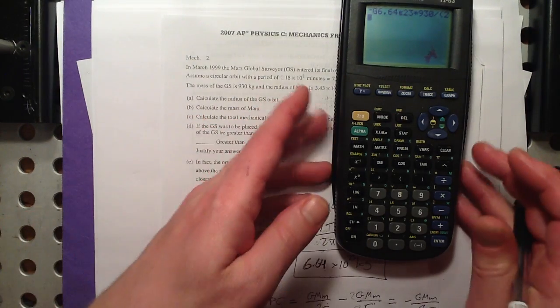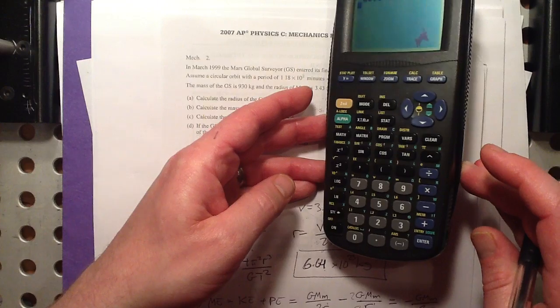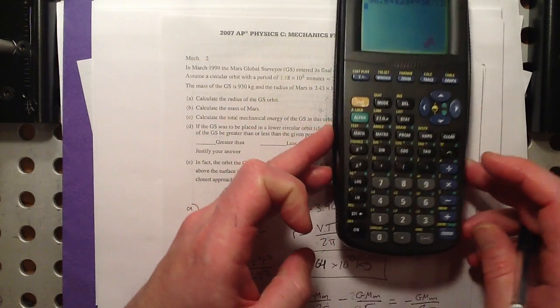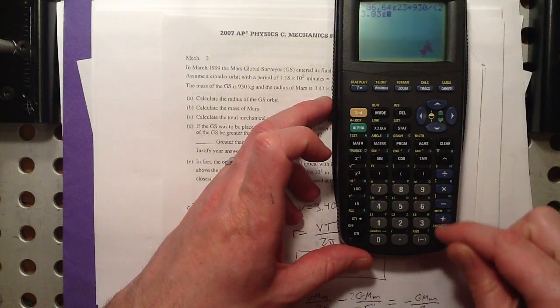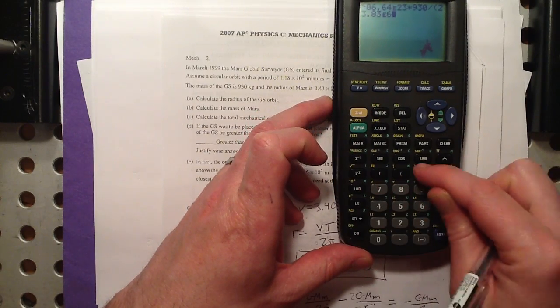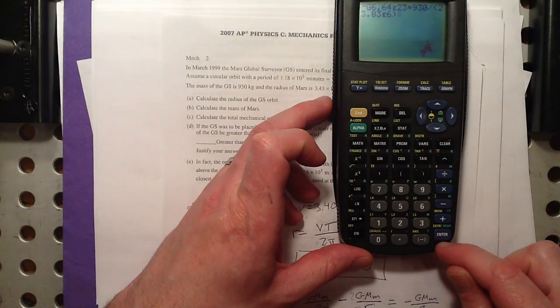It's the orbital radius, which is 3.83 times 10 to the 6th. And let's see what that gives us.